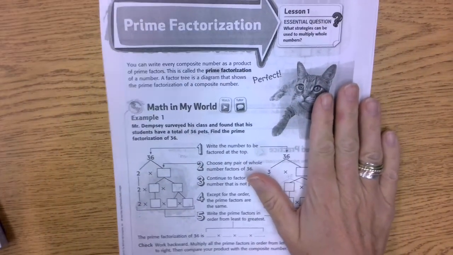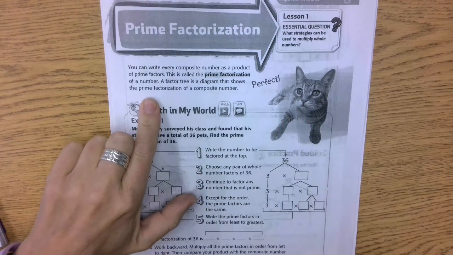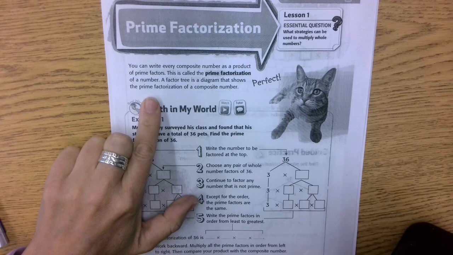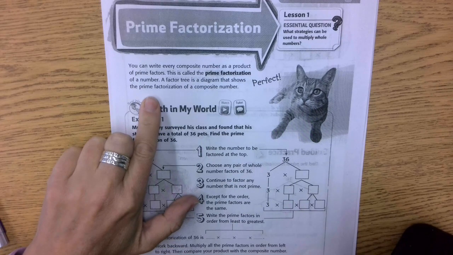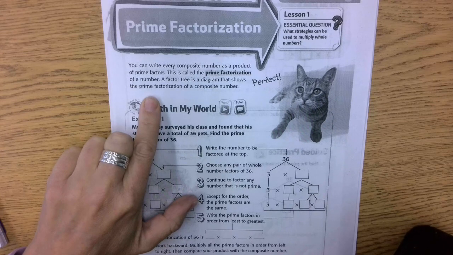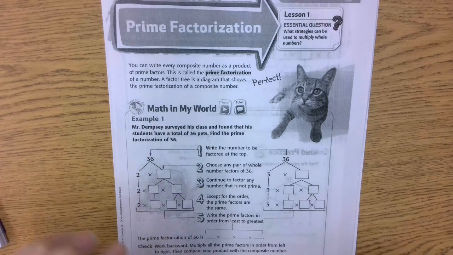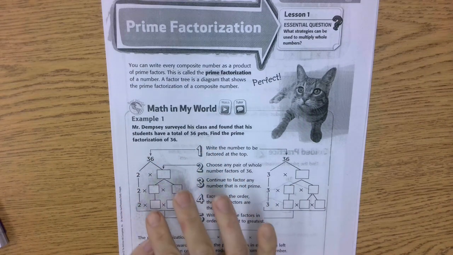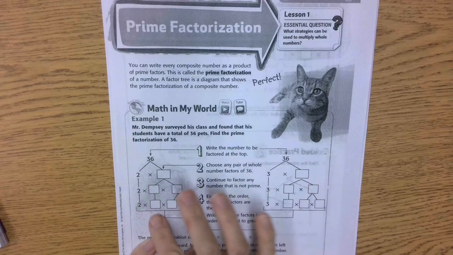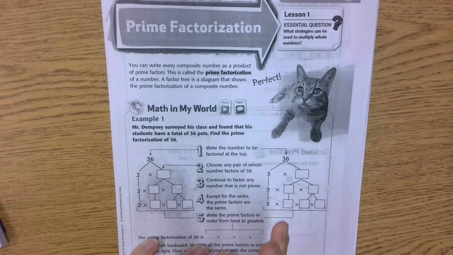All right, so now we'll go ahead and head over to our paper over here, and we're going to go ahead and read this. So you can write every composite number as a product of prime factors. This is called prime factorization of a number. A factor tree is a diagram that shows the prime factorization of a composite number. So this is a prime factor tree, a factor tree. What I don't like about the way that this is set up is it's a little too rigid for me.